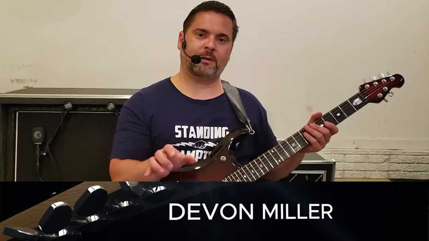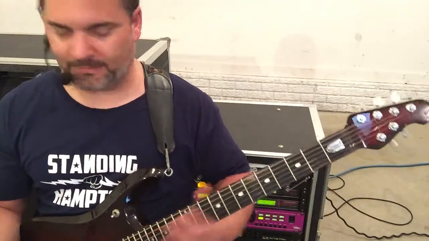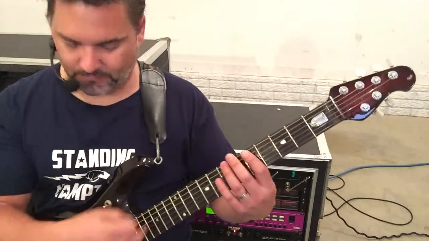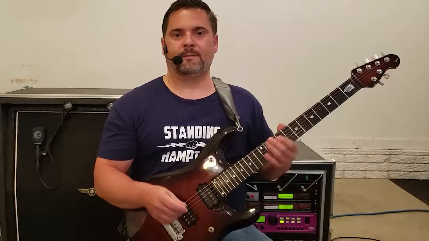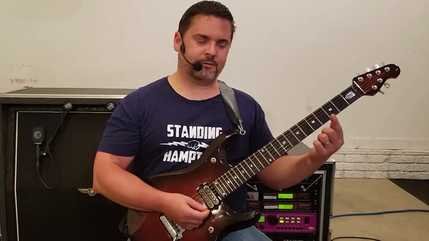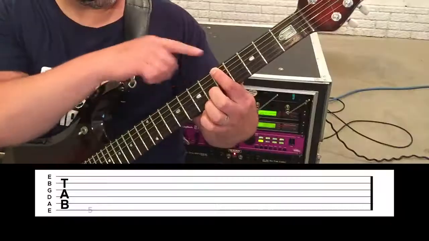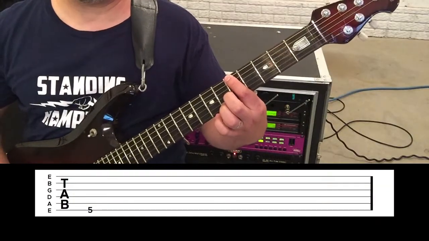Now, this next shape I'm going to show you has more of a major key flavor to it. And it's also going to move up and down the neck a little bit. So to build this next shape, we are going to take our first finger once again and place it on the 5th fret of the low E. So we're playing an A note again.